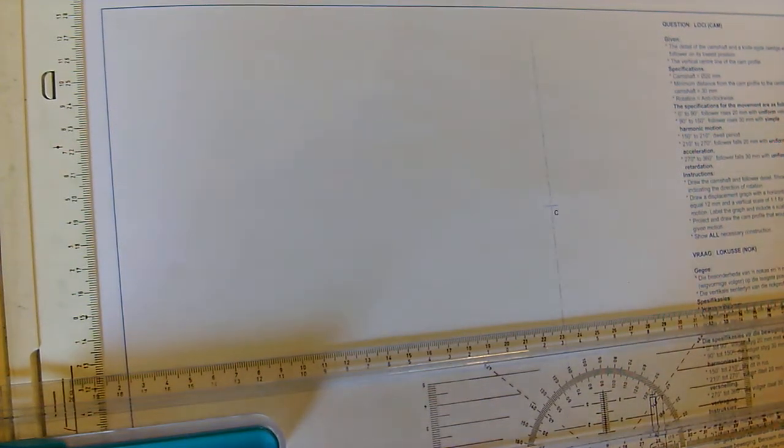Hello Matrix. Now we're going to look at a full question of cams with the included new graphs that we draw in grade 12. Let's read the question on page 104.